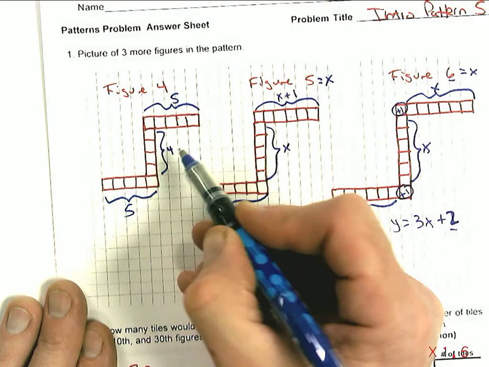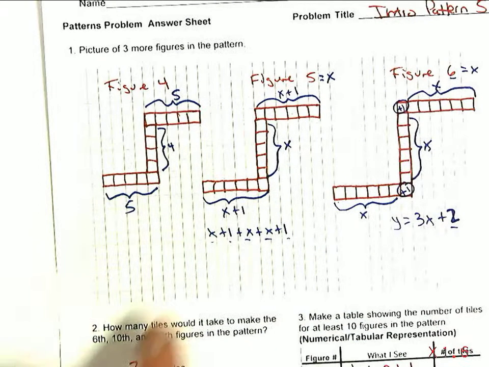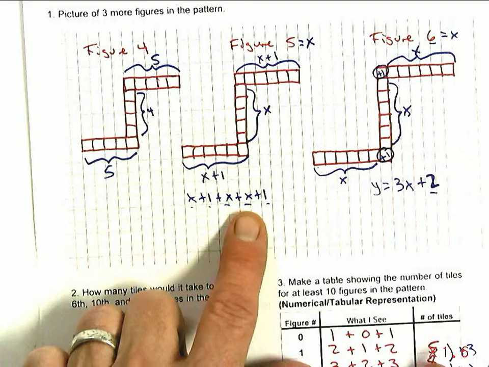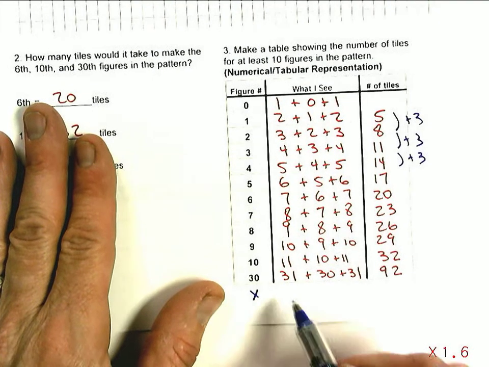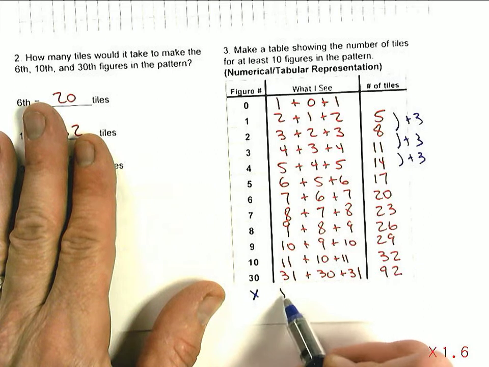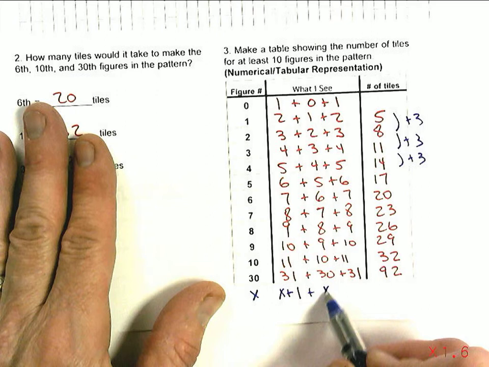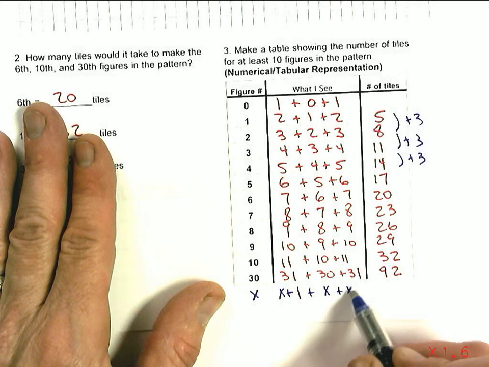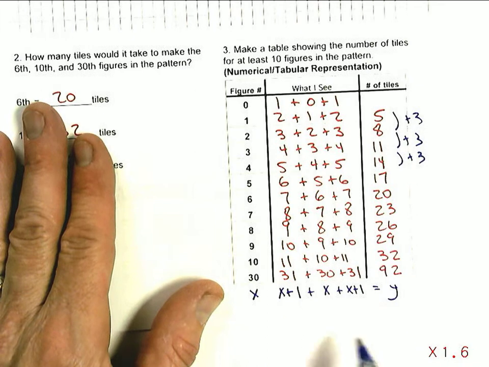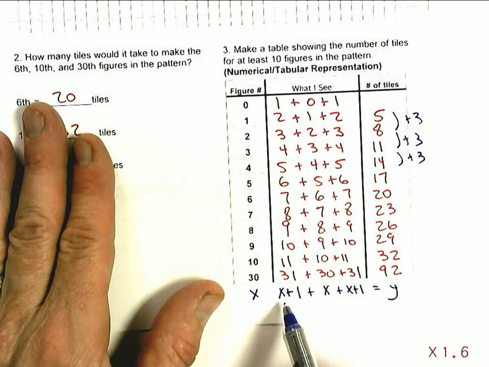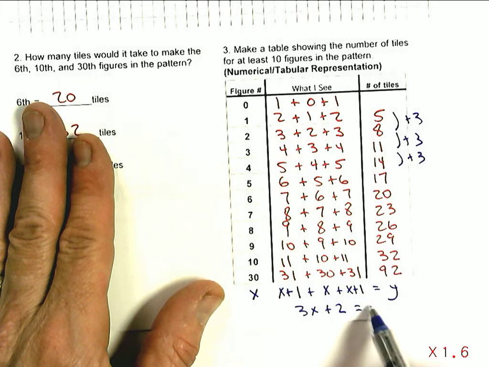One more than the figure number, the same as the figure number, one more than the figure number. x plus 1 plus x plus x plus 1. So when I look at the figure number, that's one more than the figure number, x plus 1, plus the figure number, plus, and that gives me my number of tiles, and that again could be simplified, 1, 2, 3 x's plus 2 equals y.